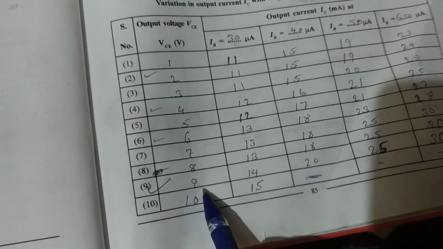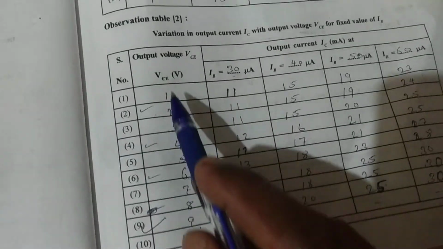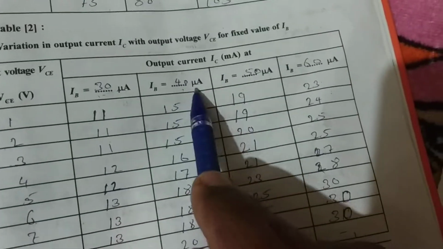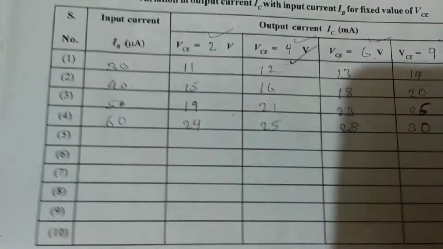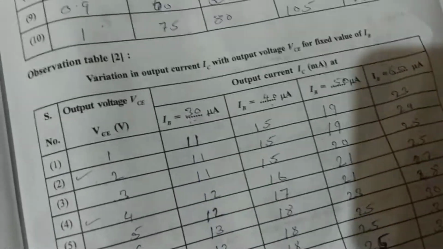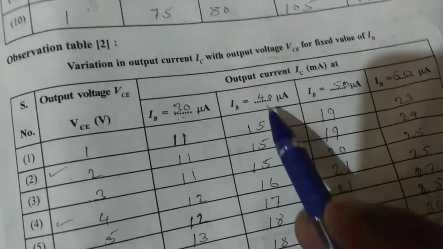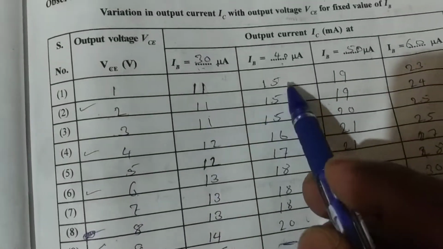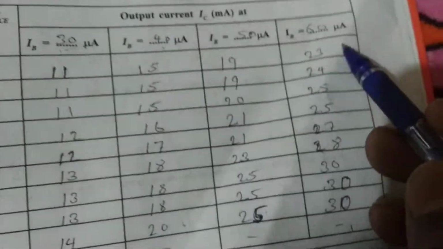And the corresponding IBs. VCE is 2, 4, 6, 9 and IBs are 30, 40, 50, 60. So you will write here in the first column 30, 40, 50, 60. What are the VCEs? VCEs are 2, 4, 6, 9. So now note VCE 2 volt, and in every column we are writing ICs. This is one set of ICs, next one is also IC, this is also IC, the last one is also IC.